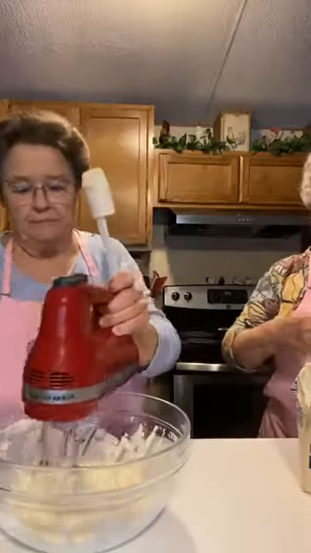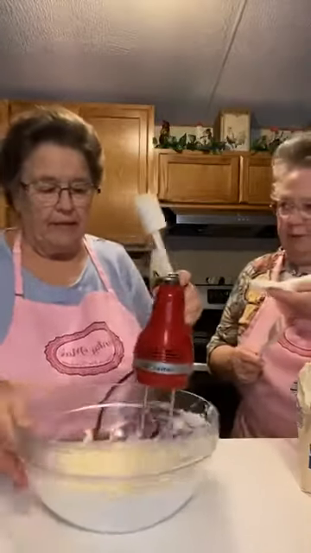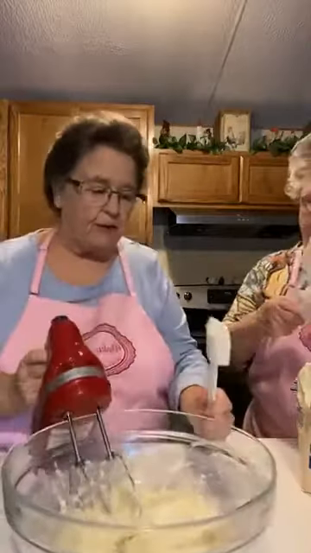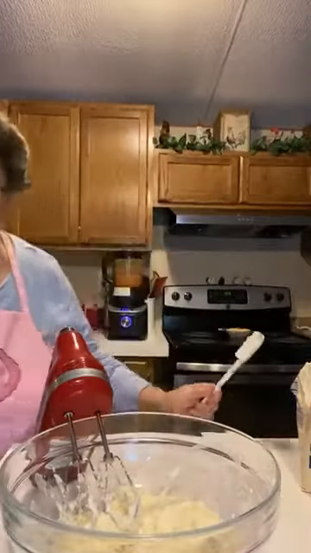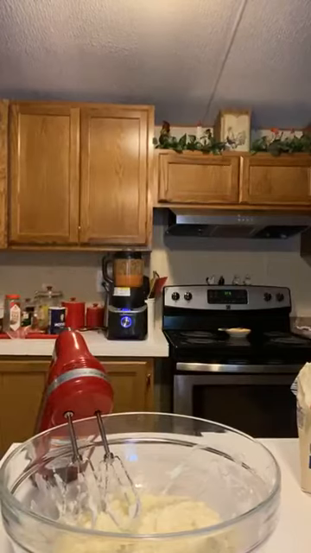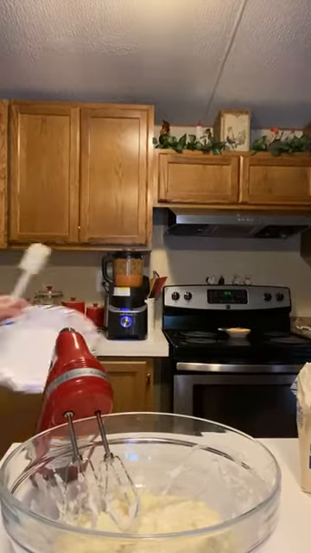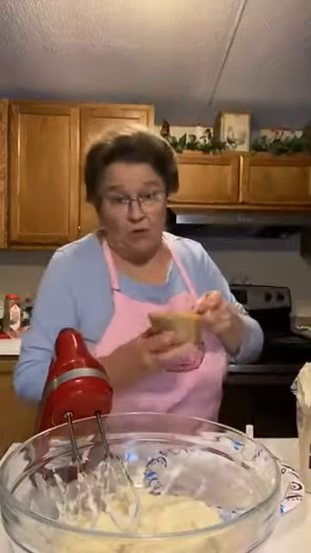And Mary, when you're putting your parchment down on the cookie sheets, do you put a tiny bit of shortening under it so it'll stay? Well, Linda, I don't. But if that works, let's do it. Is that what you do? Yes. Okay. Linda knows more about this baking than I do. It just kind of makes it adhere to the cookie sheets. I've made these chocolate chip cookies a lot, but some things Linda knows that I don't.